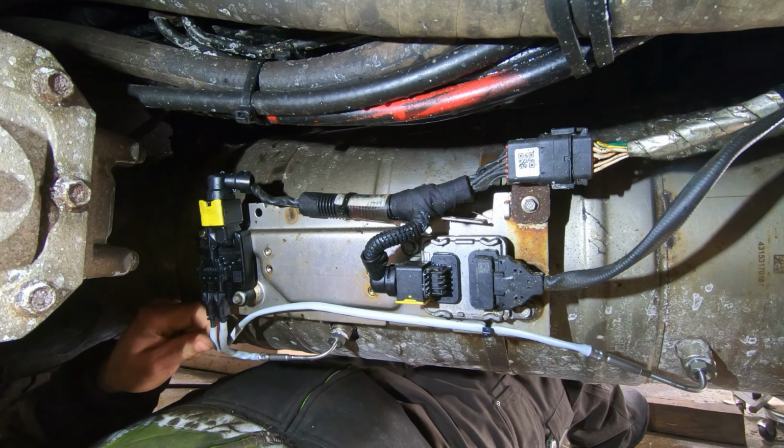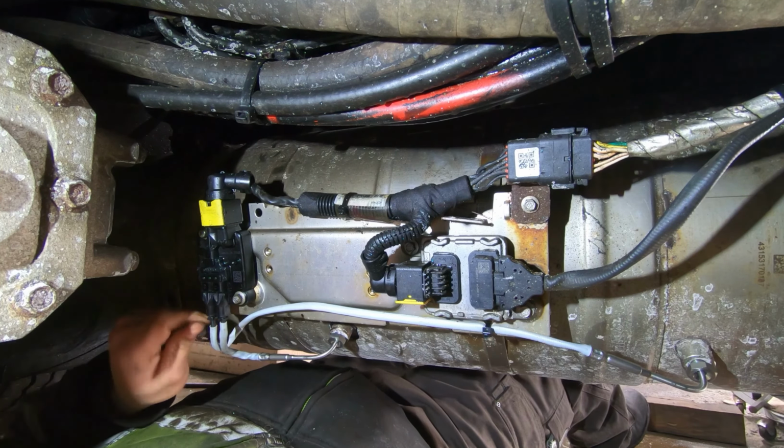So that's in. Tight. Plugged in up here.